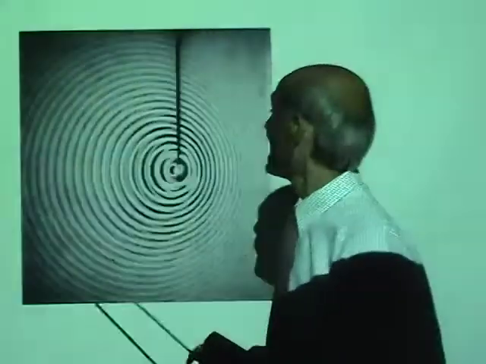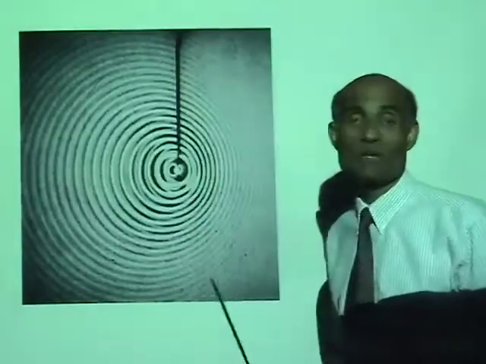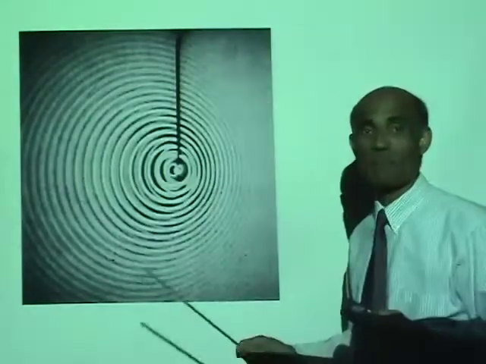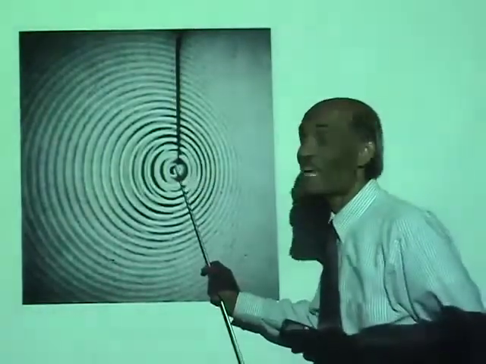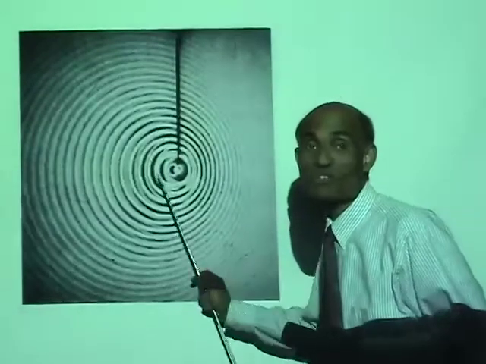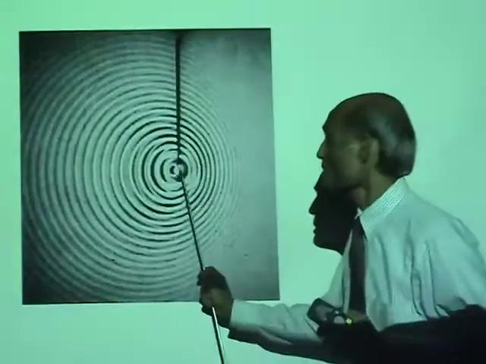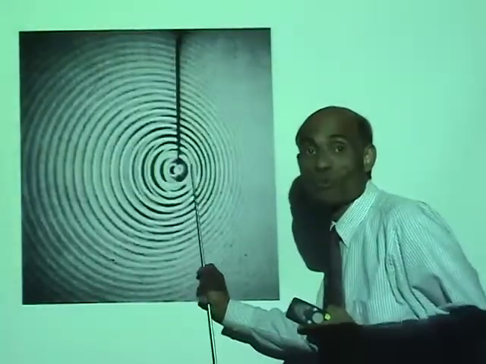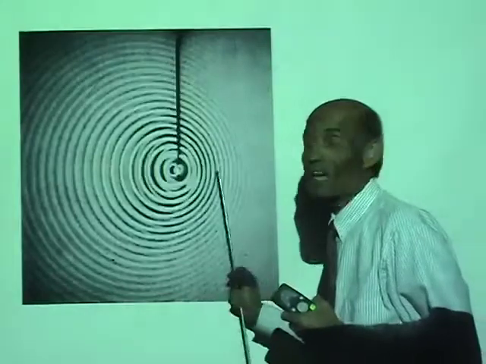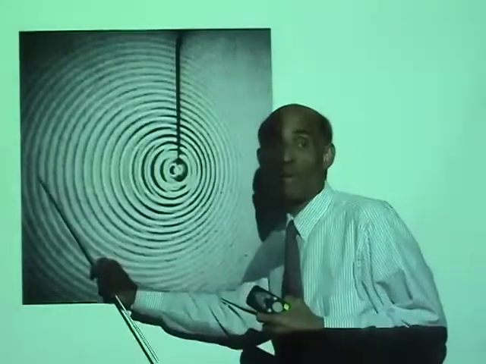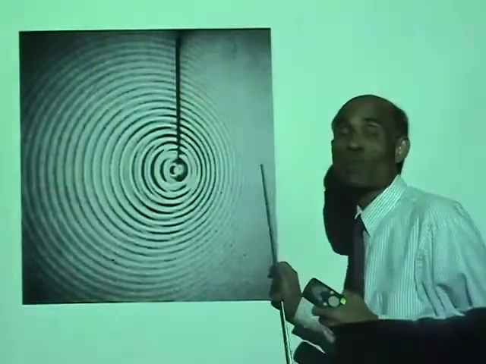All right, let's now look at this in a more broad way. Now, here is a source of sound, and these circles really represent waves. Now, look at this. This source is moving to the right, and look at the waves on the left and the waves on the right.